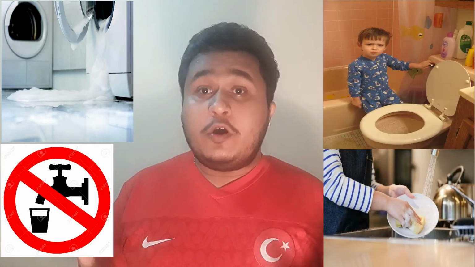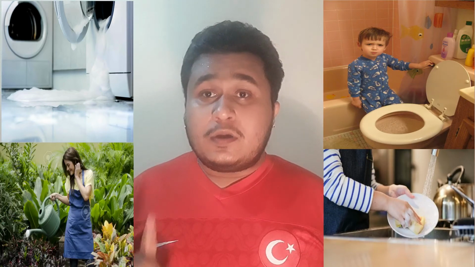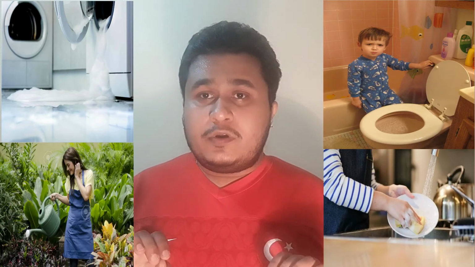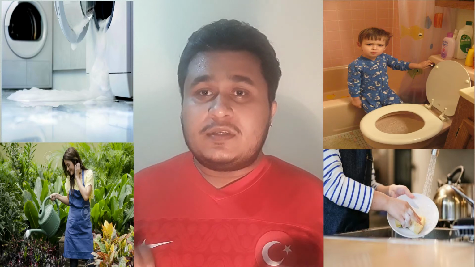The third type of gray water is the water which comes out of our washing machines. This water cannot be used for drinking, it cannot be used for making food, but it can be used for washing dishes, for the toilet, and for the plants, considering that the water does not contain toxic elements such as bleach.